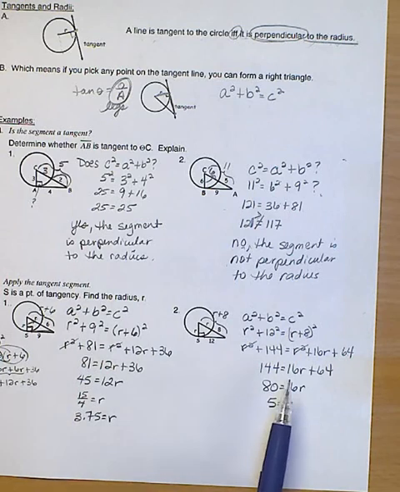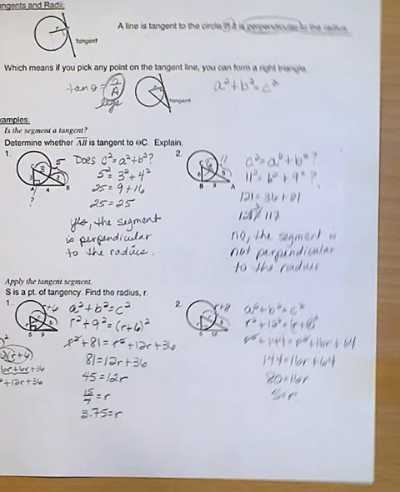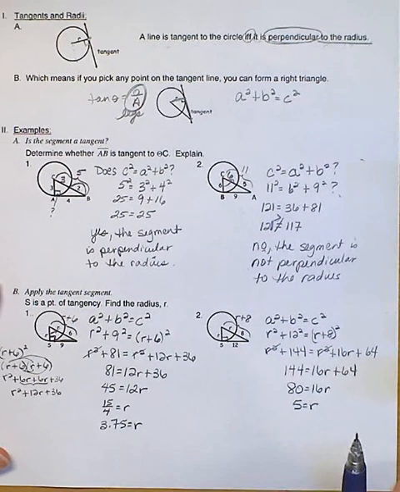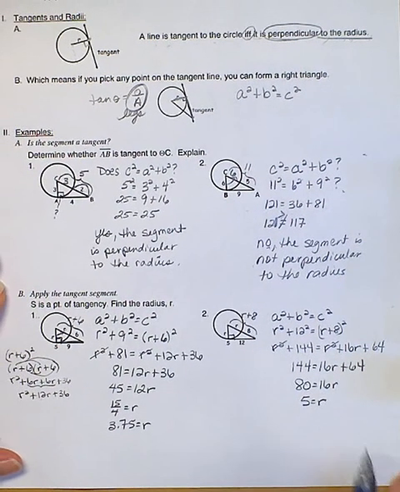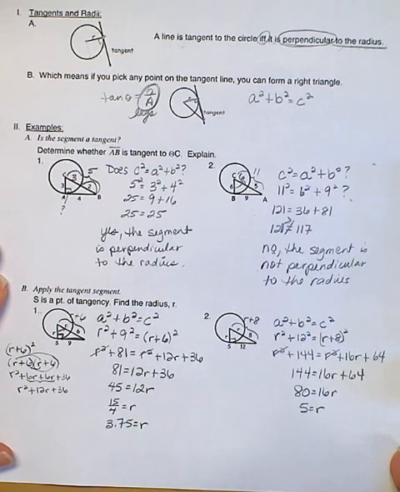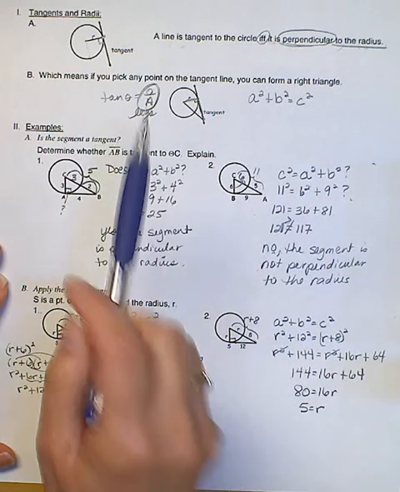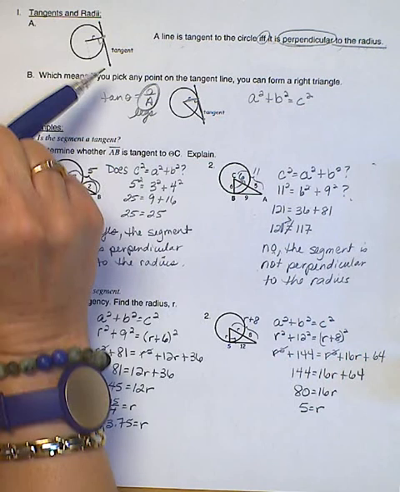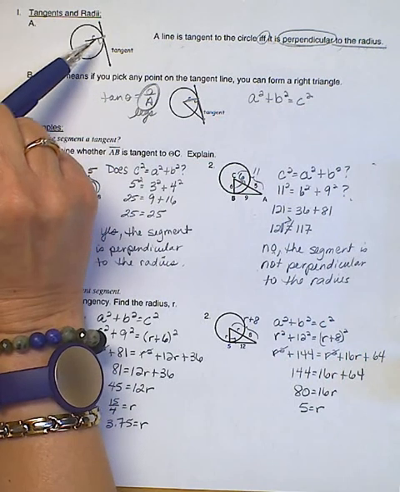So one more time, let me get that centered up. Maybe? Having a hard time this morning. If your tangent touches your circle at a radius, the radius and the tangent will be perpendicular.